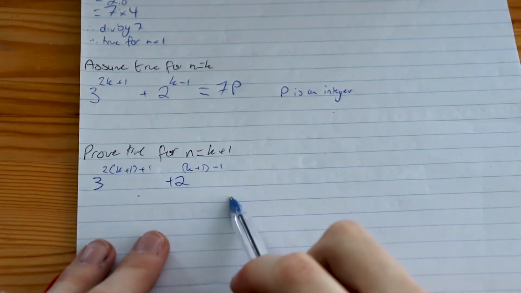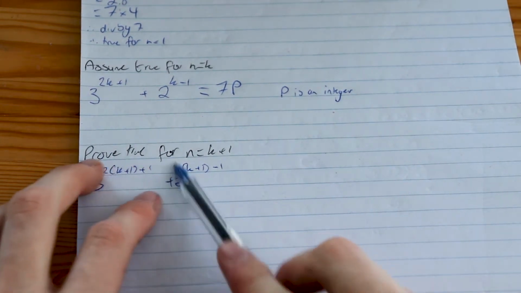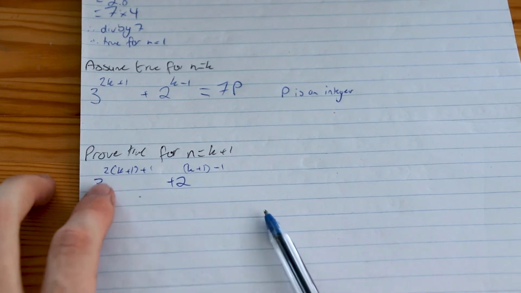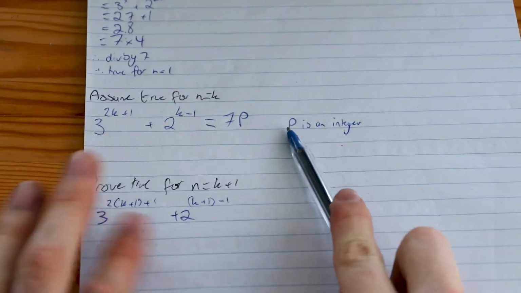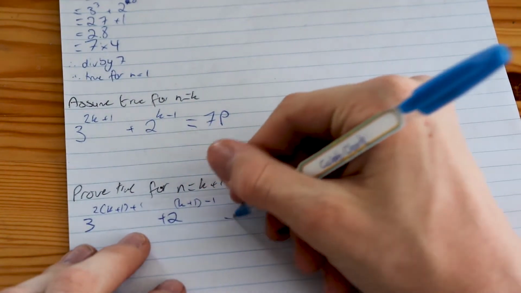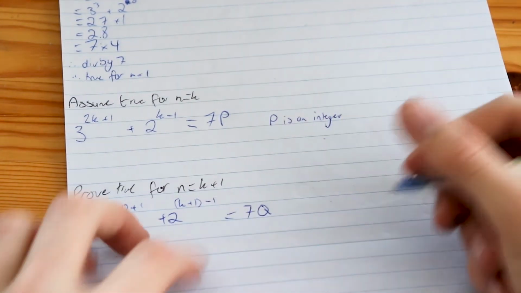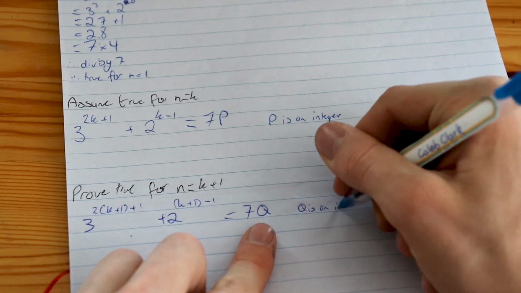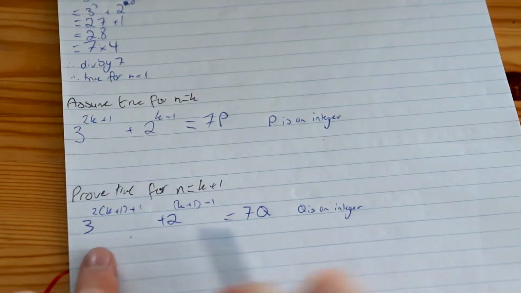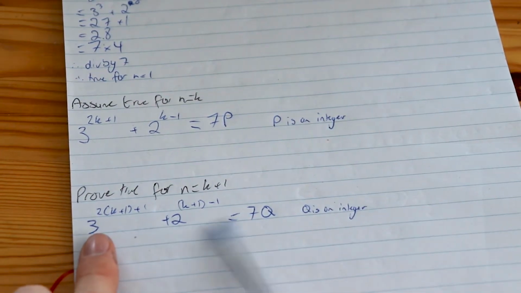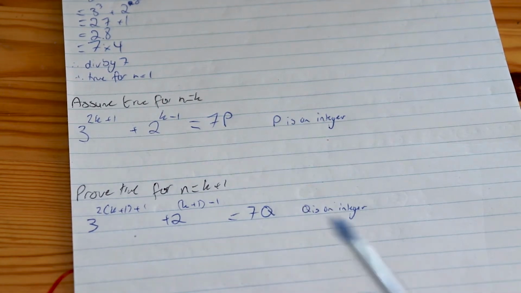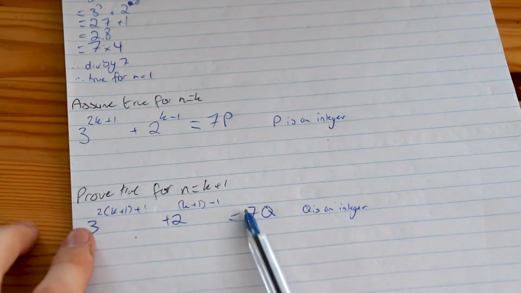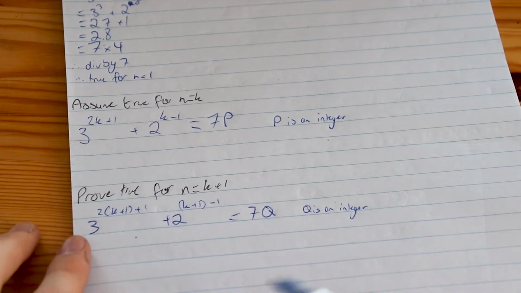This is also going to be divisible by 7, or we're going to prove that this is also divisible by 7 using our assumption. And we're going to do that in a similar way. We'll say it's equal to 7 times some q, again where q is an integer. So if this is divisible by 7, then it will be 7 times some q. And we're going to show using the assumption that this is equal to 7 times some integer q.